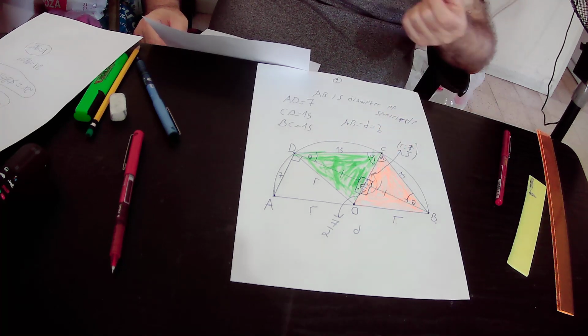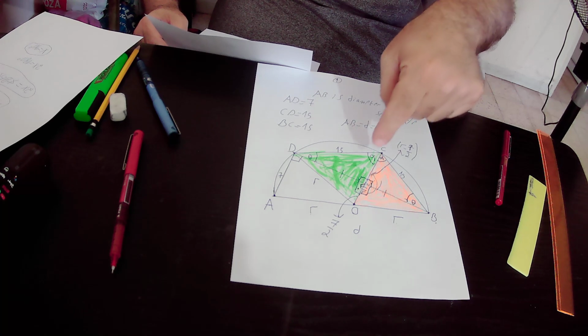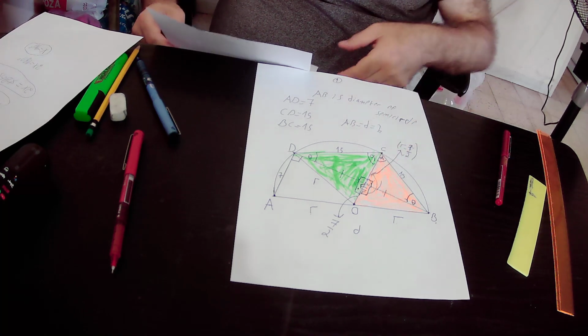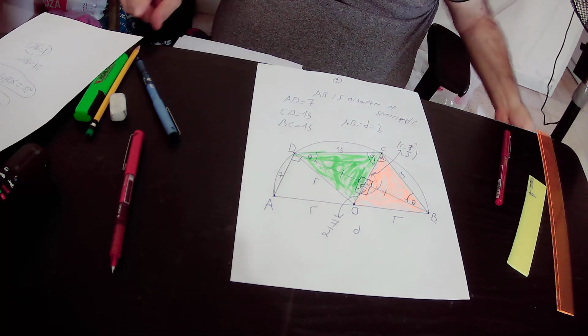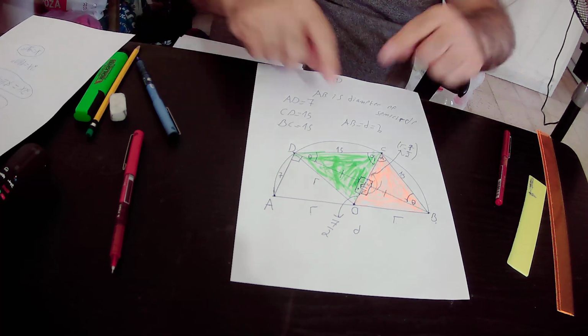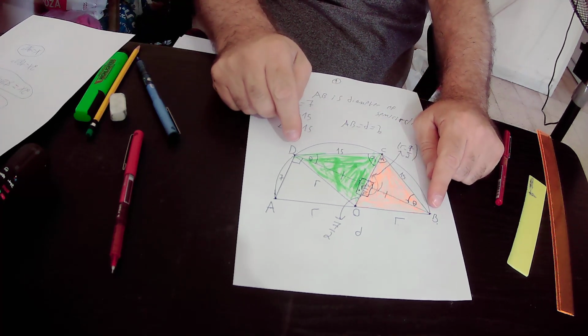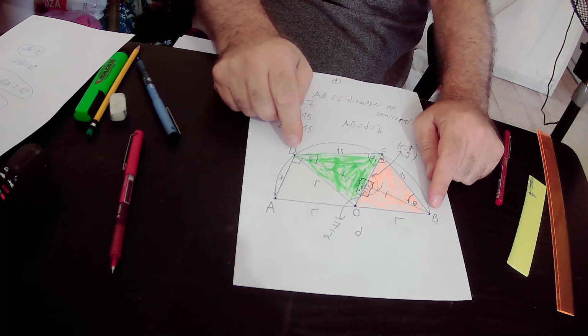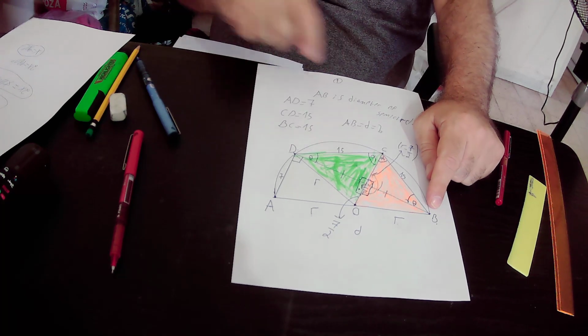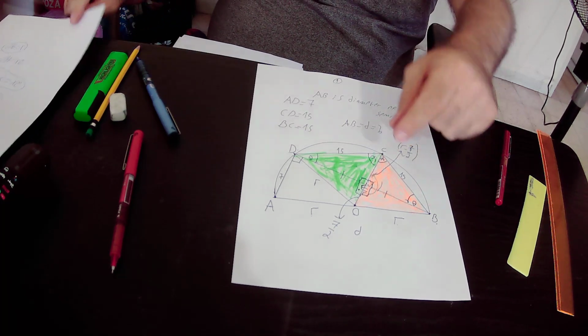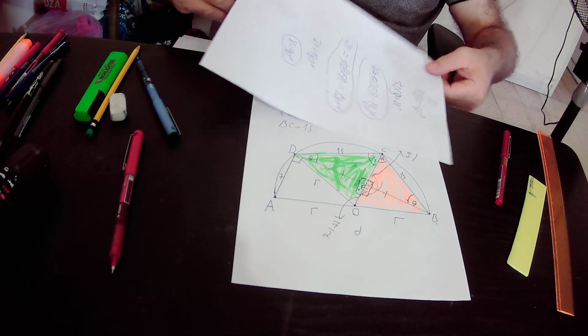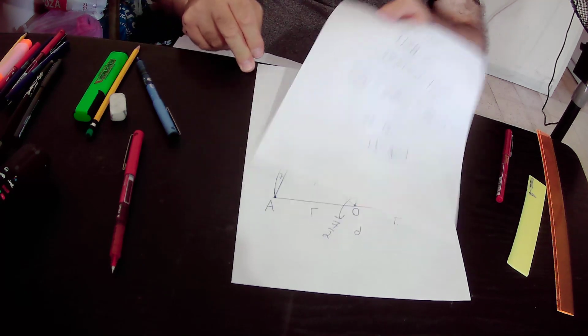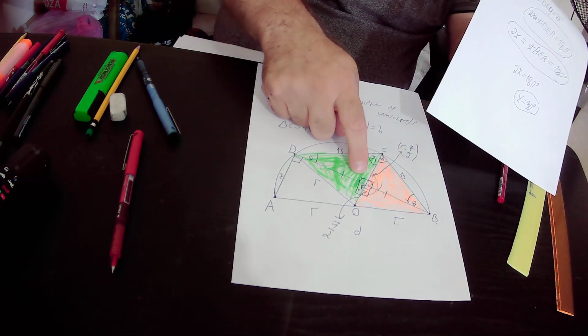So from the other side, angle DEB equals x plus x, that is 2x.